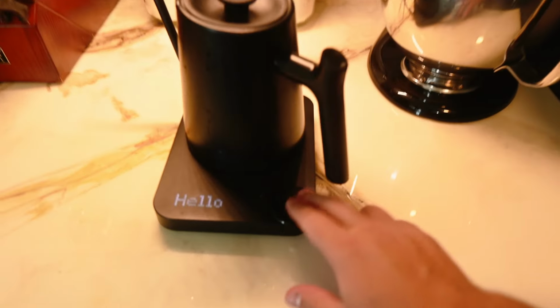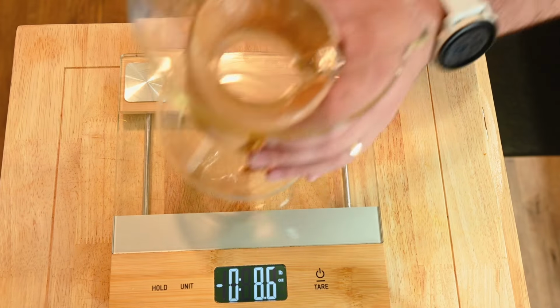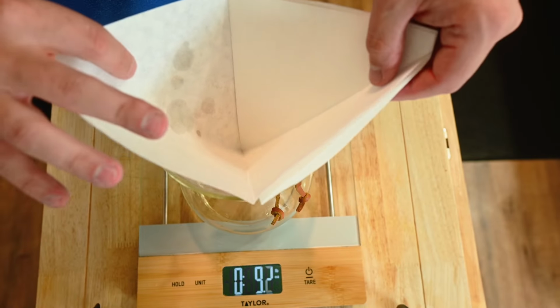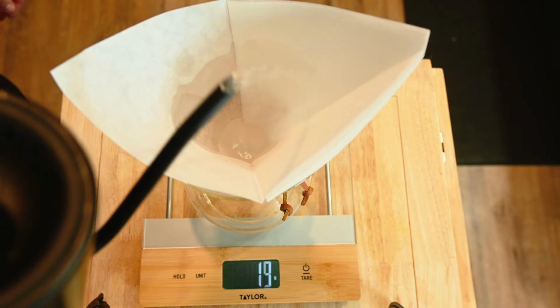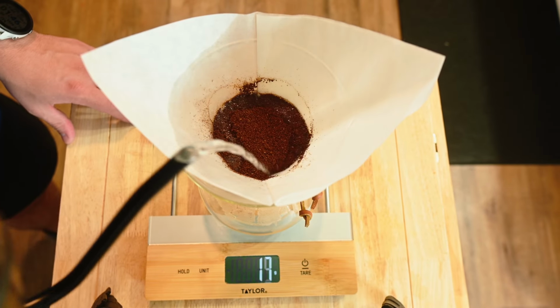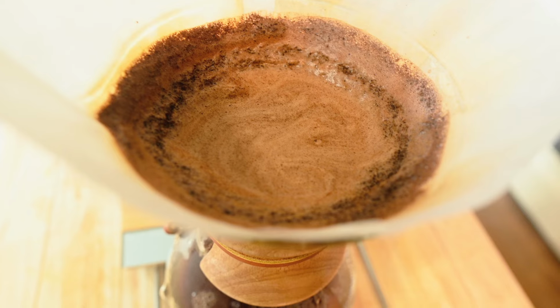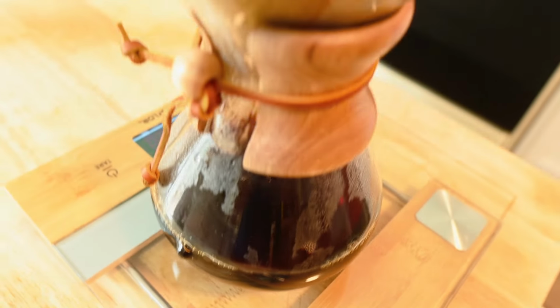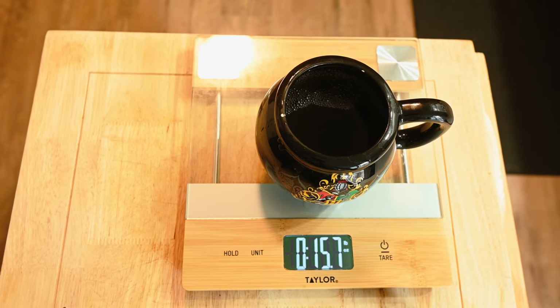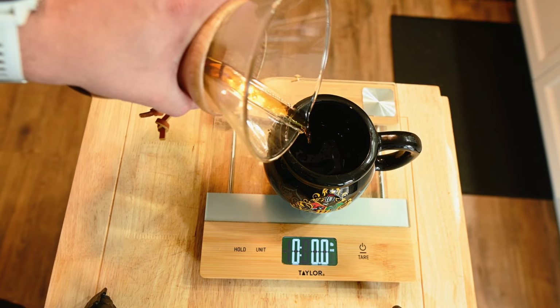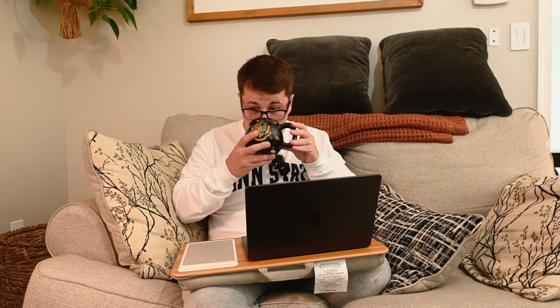But first, we need some coffee. Yes, I did get a Harry Potter cup for my coffee because, like I said, we're doing a freaking Harry Potter marathon today.